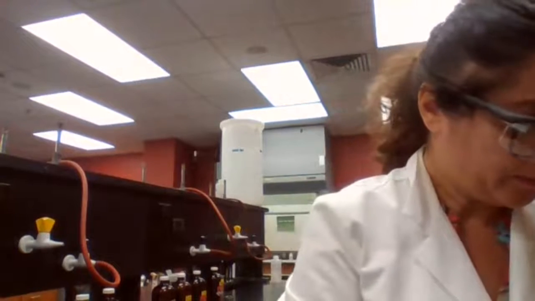Weak electrolytes are the weak versions: weak acids, weak bases, and moderately soluble or slightly soluble ionic compounds. So we have 3 classes of weak electrolytes.